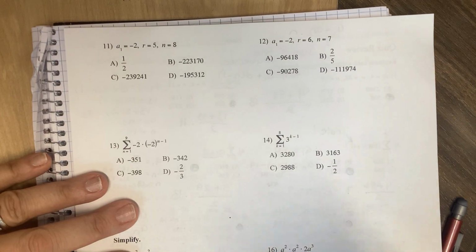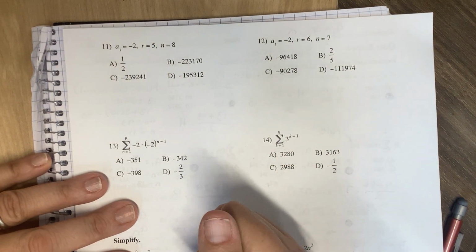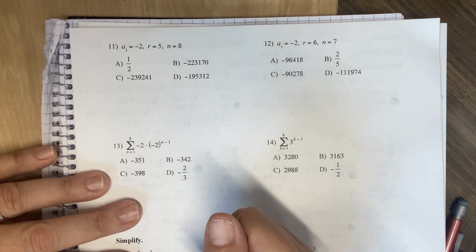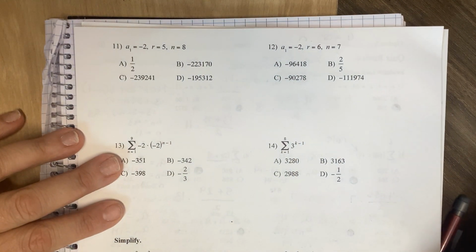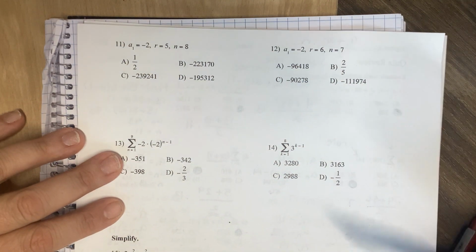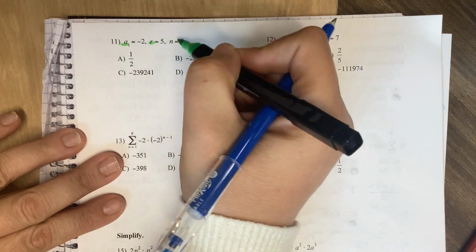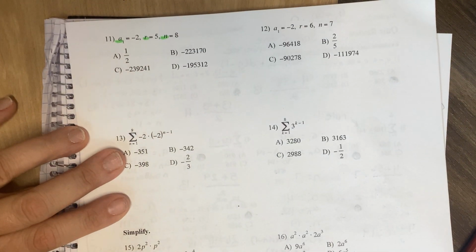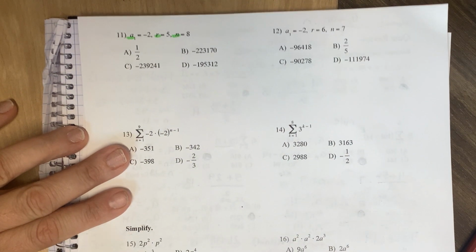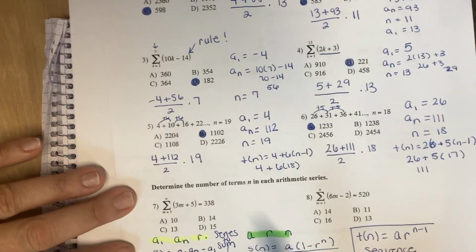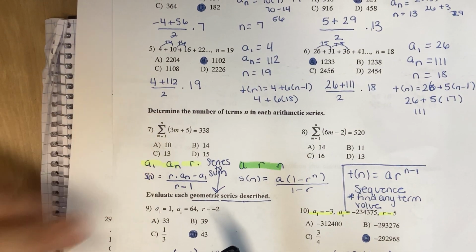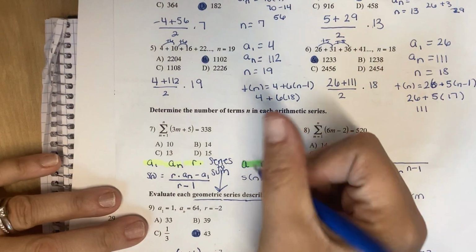Okay. So we haven't changed directions yet, which means we're still using geometric. Okay. But look what we are given, ladies and gentlemen. Well, actually, ladies, because there's no gentlemen. We're given a 1, r, and n. So what formula from over here are we going to use if we're given a 1, r, and n? Yeah, and this is actually the same as a 1.